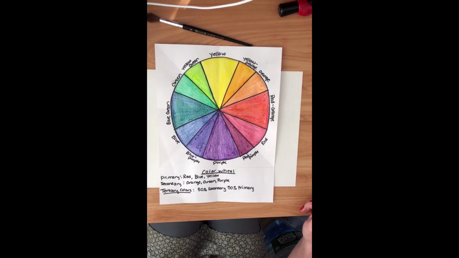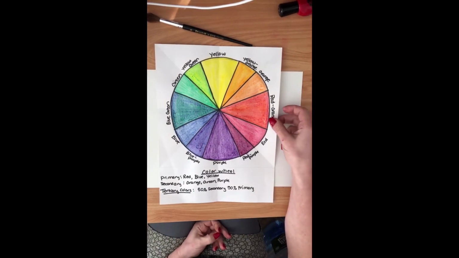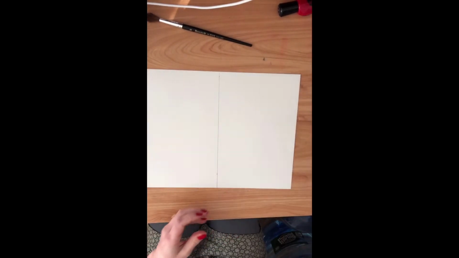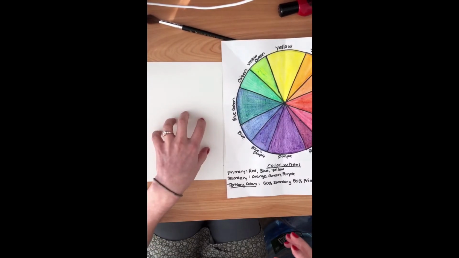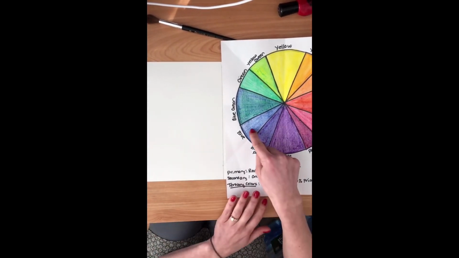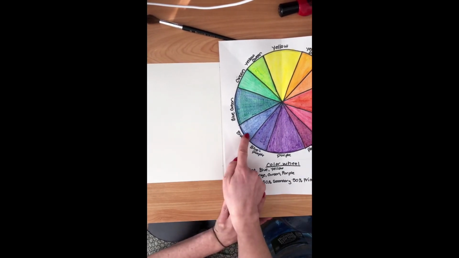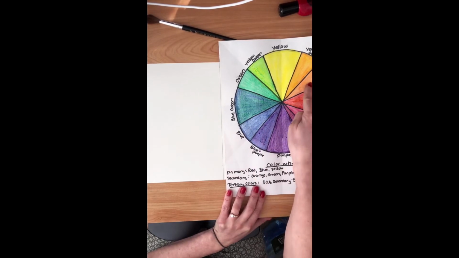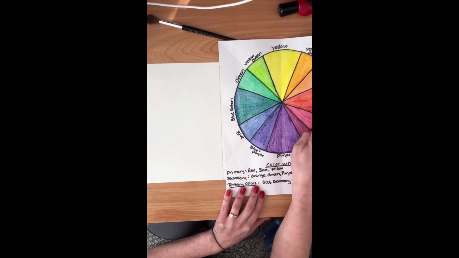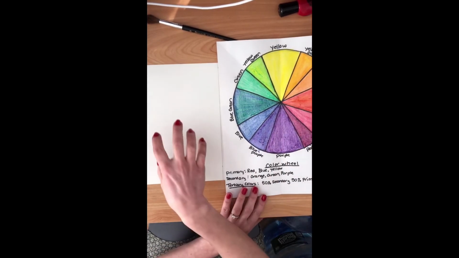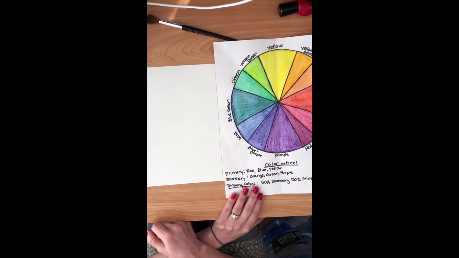It's important to use these colors because those are the colors that are going to complement each other. Now, you have choices. On this side, you might want to use blue and orange because those are complementary colors. You might want to use blue, orange, blue-green, and red-orange, blue-purple, and yellow-orange. It's totally up to you.